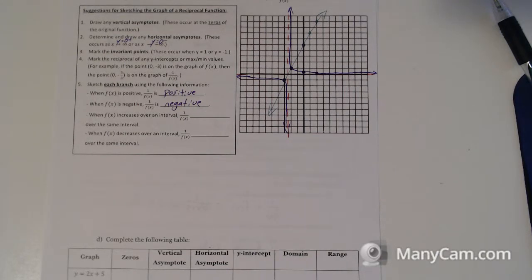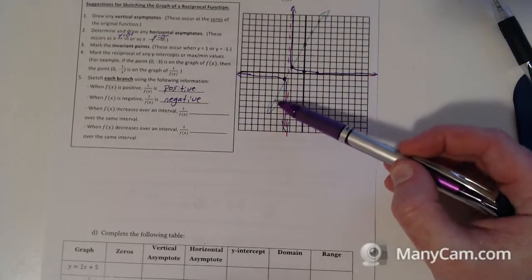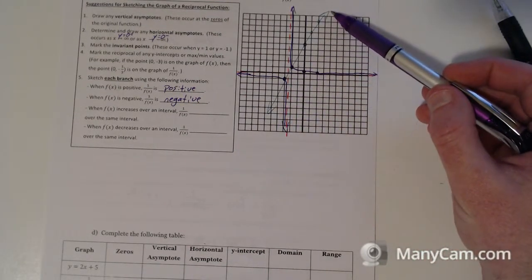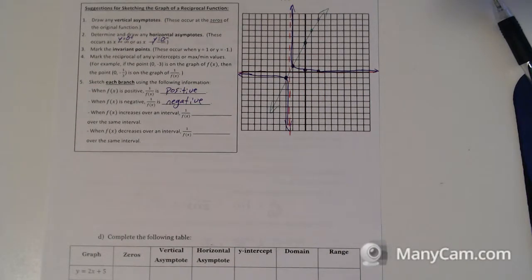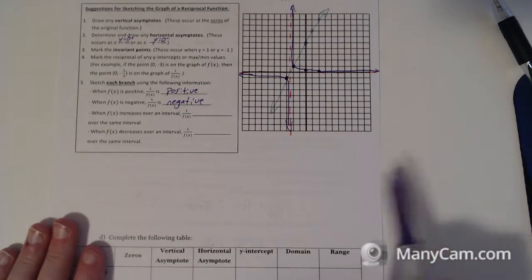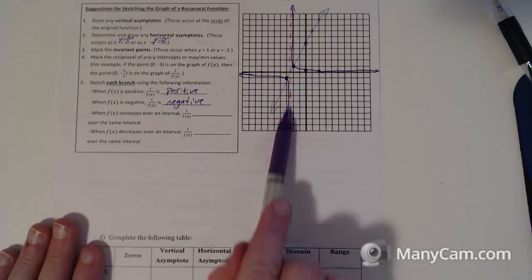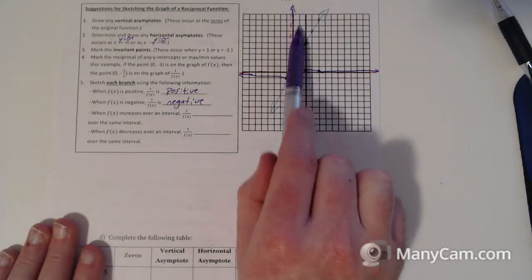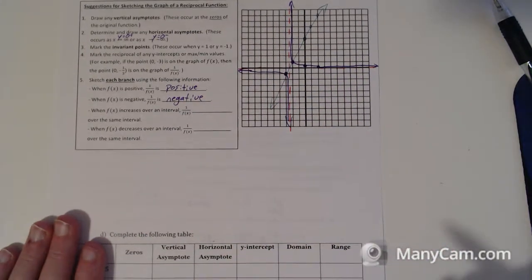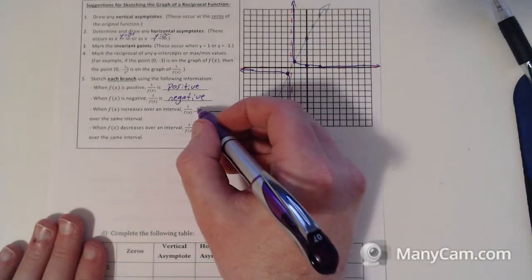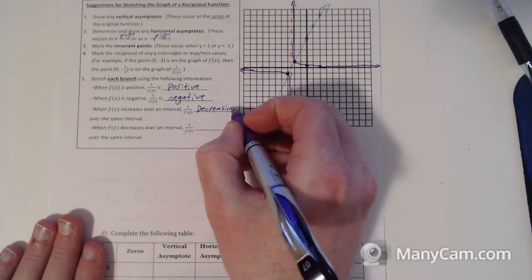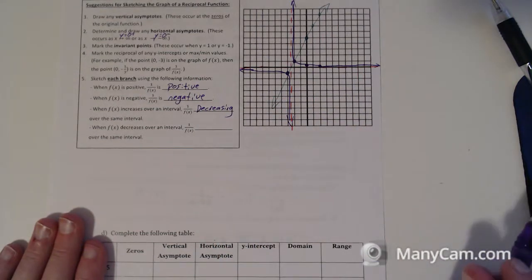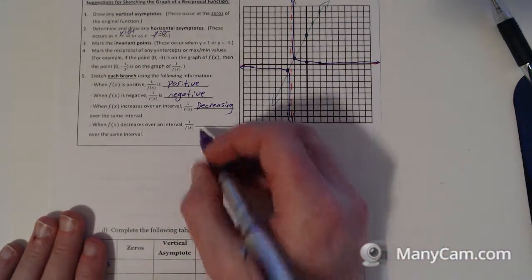When f of x increases over an interval, 1/f of x, what happens? So this whole function is increasing, actually. We always talk about it as we're moving to the right. The entire green function is always increasing. What is our purple function doing as we move to the right? Well, this is actually decreasing. And then this starts back at the top, but this is decreasing as well. So when the green function is increasing, the inverse is decreasing. And we could guess if f of x was decreasing, the inverse would increase.